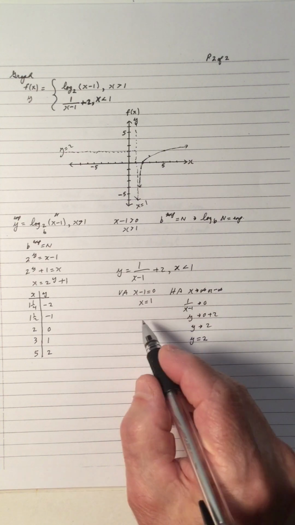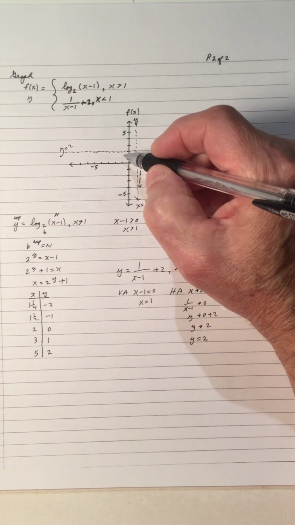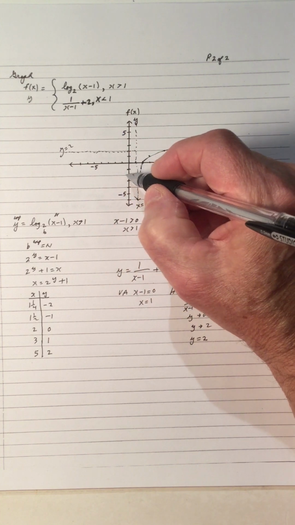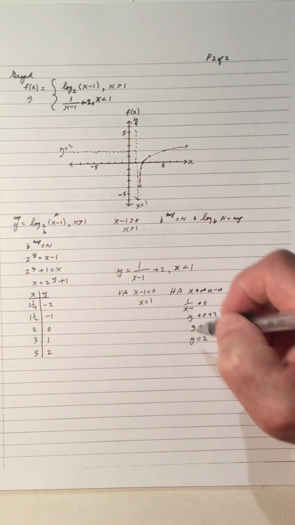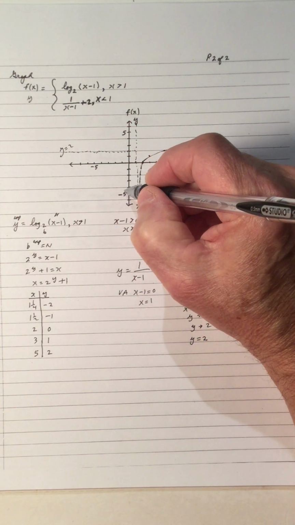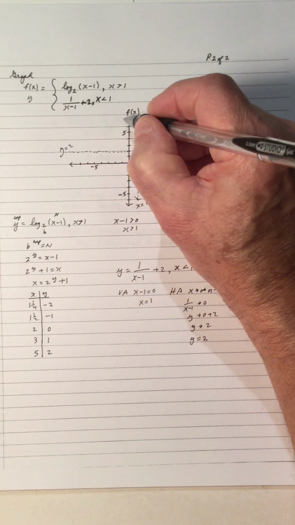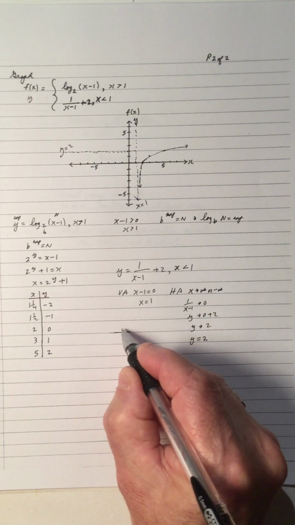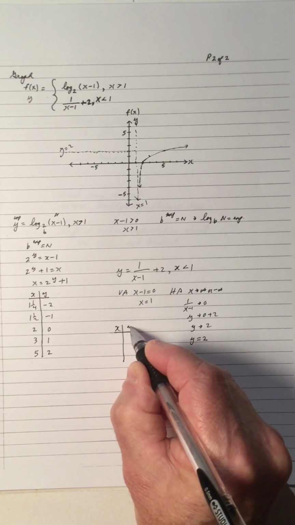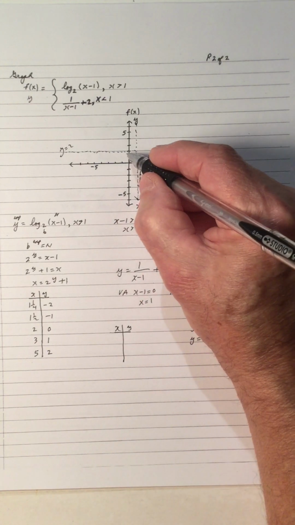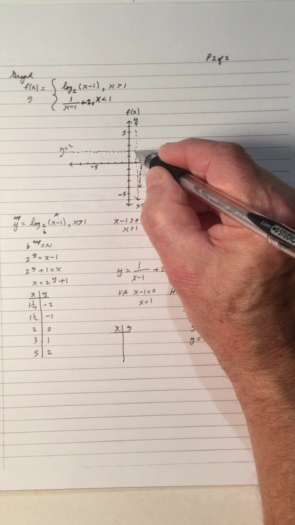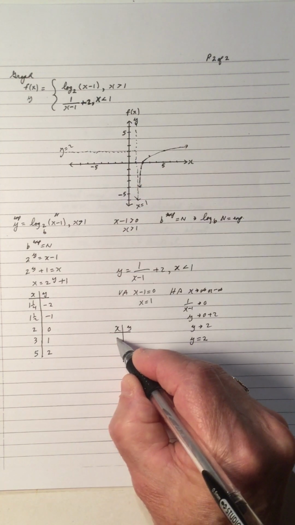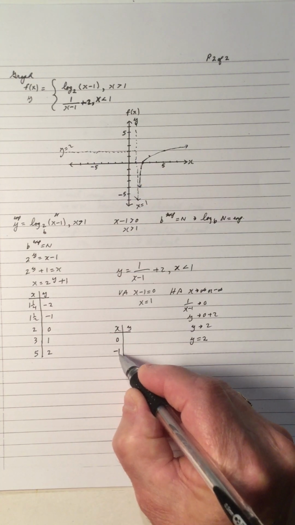Now, let's look at how this works. As x goes to negative, we're only allowed to go on this side. So as x goes to negative infinity, y is approaching 2. So that means the graph is doing this. To find out where that graph is going, we'll take a couple of values of x less than 1. Let's look at 0 and negative 1.